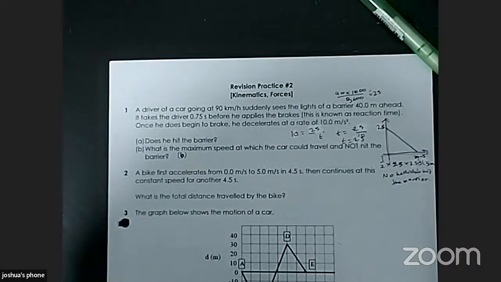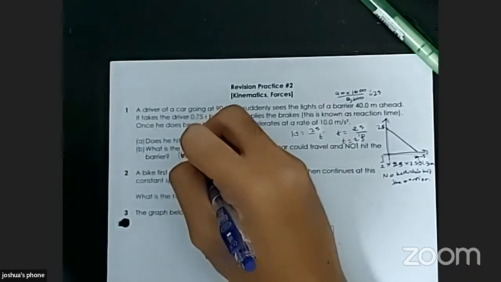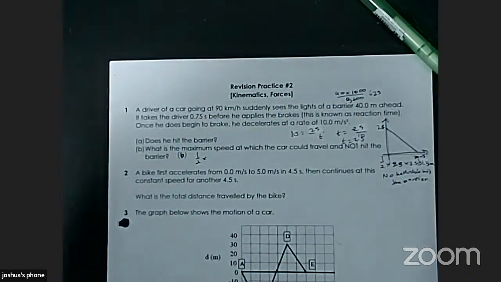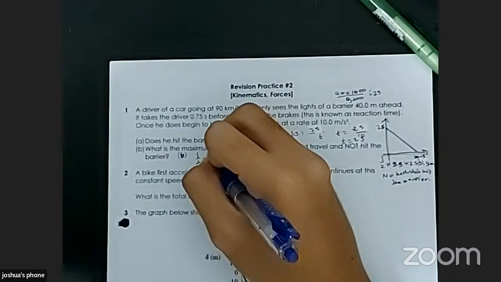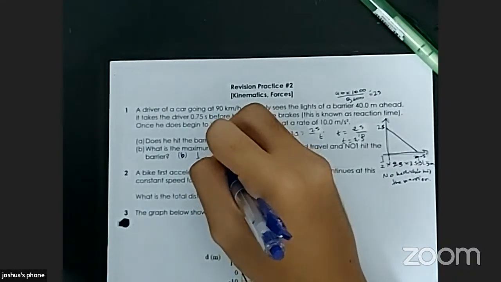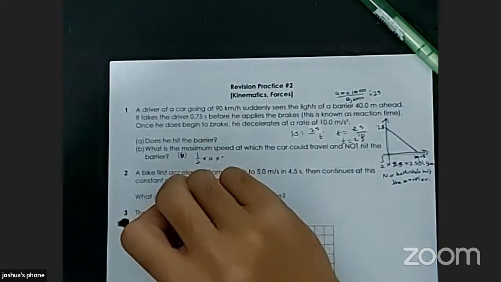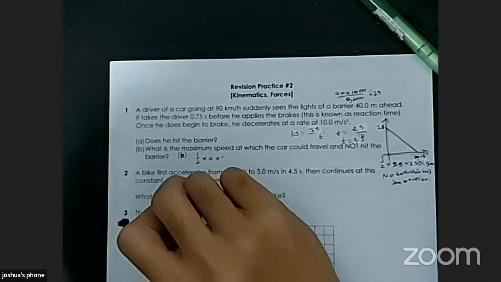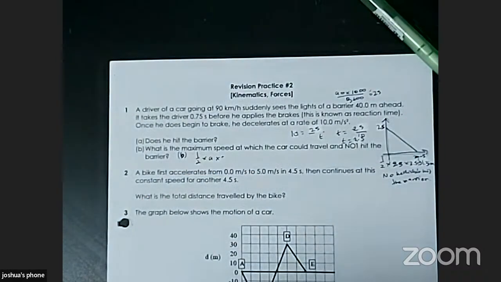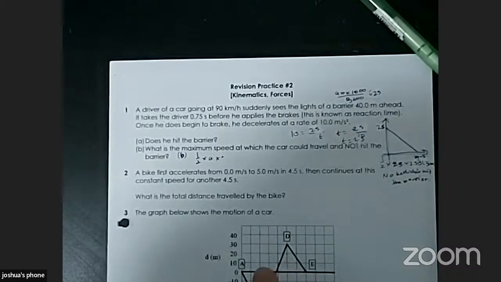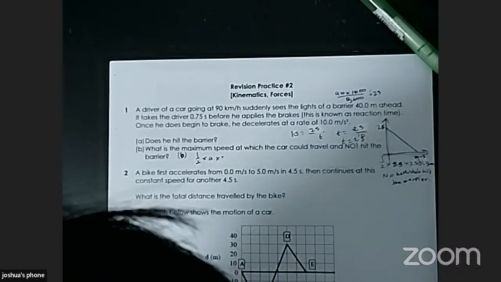Your 0.75 is not accounted for, Joshua. Oh no. That worries me a bit. Do I add 0.75 to 2.5 then?